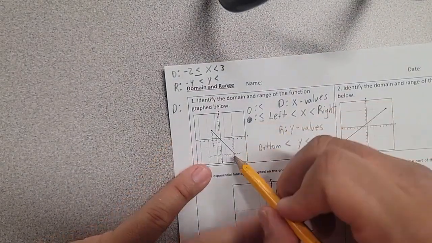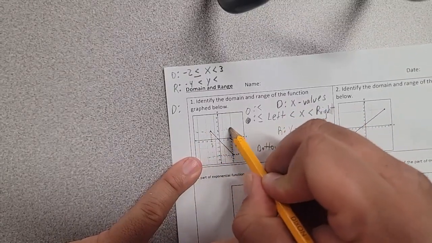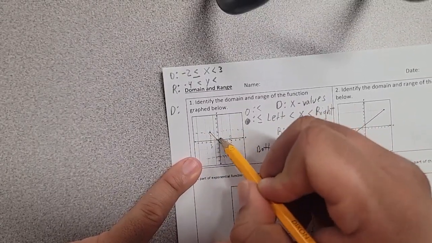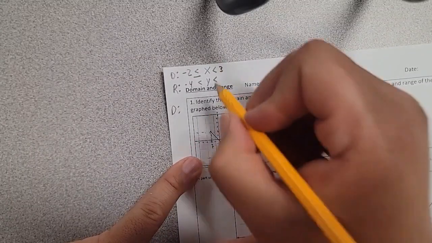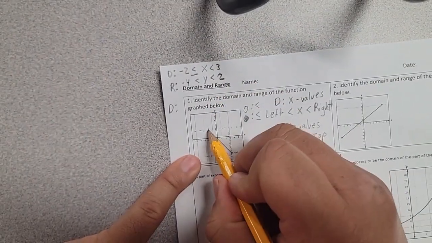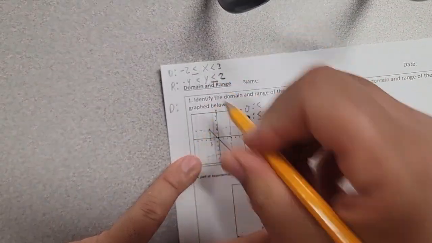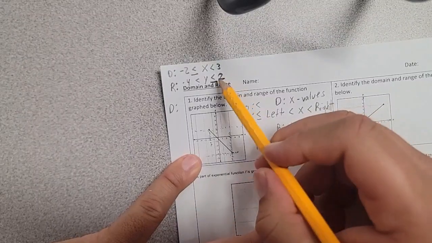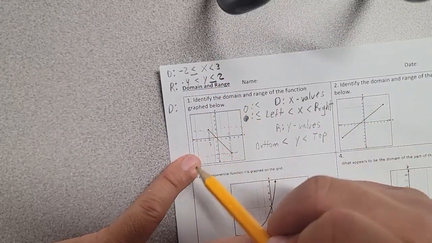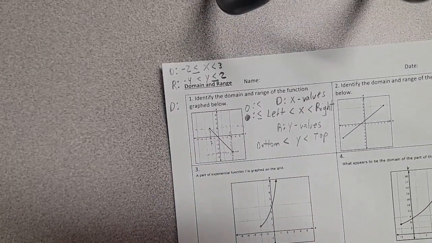And then we have the top part. The top number is over here. So we're kind of making a little box. You should make like a box, basically. And on the y number, I'm on the 2. That's the top. Now, because this right here is a closed circle, I need to put a line under this side only. So usually, guys, just by looking at these symbols, you should be able to tell what the answer is going to be.